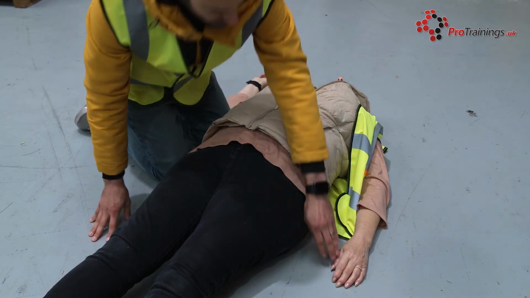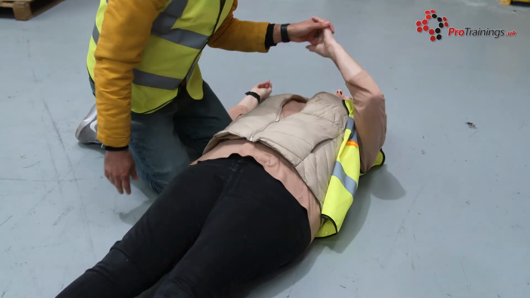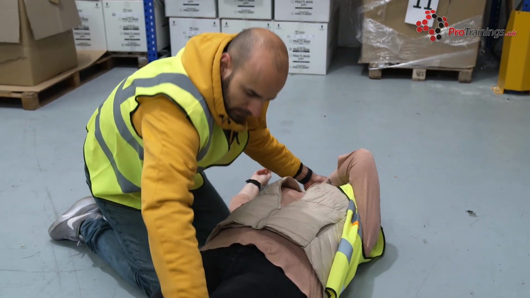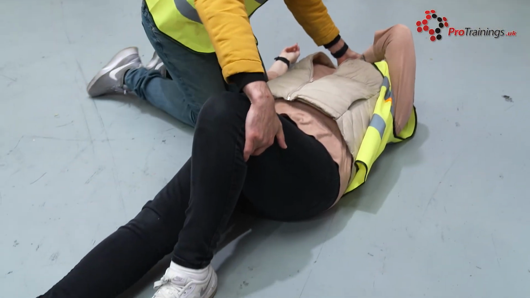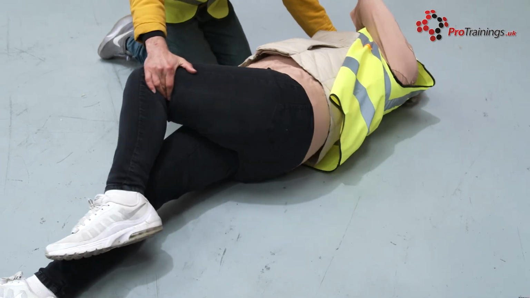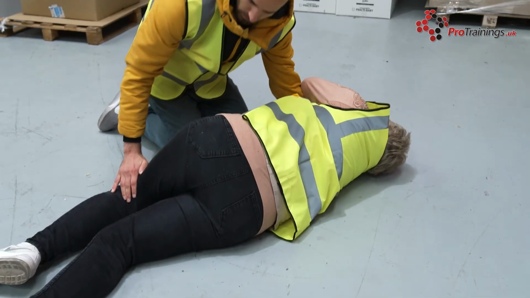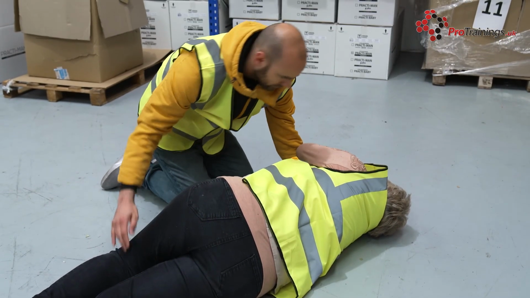Take the hand furthest away and hold it in your hand that's nearest to their head, and bring across their body and hold against their cheek, which is nearest to you. Do not let go. With your other hand, grab their knee furthest away from you. Lift it to bring their foot flat on the floor, and then using their leg as a lever, pull them towards you so that they're on their side.